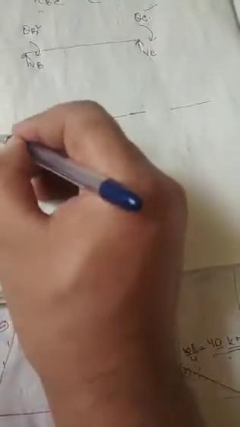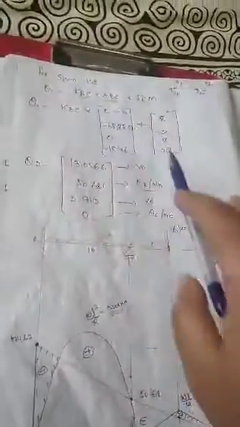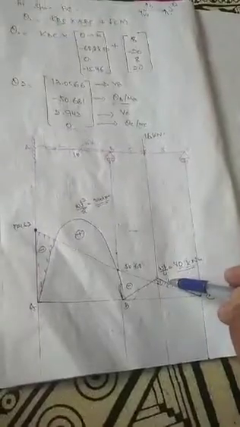After getting for the two spans AB and BC, if there are 3 spans, for example 1, 2, 3 spans, so you have to calculate for AB span, for BC span, for CD span, for 3 spans. Then after calculating, you will draw this bending moment diagram.